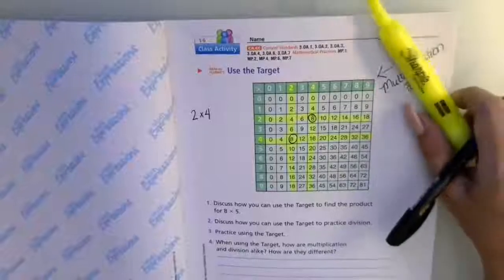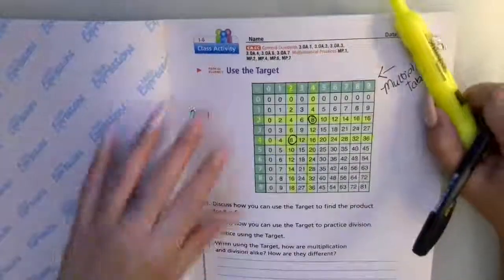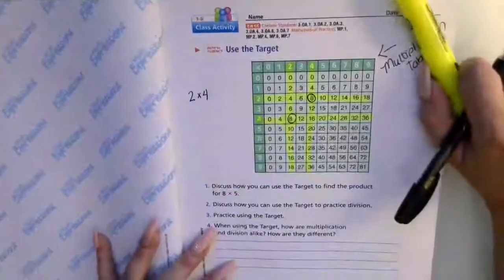You guys can see my pages are blowing around. It's going to be very hot today here in the Bay, so I have a fan going.